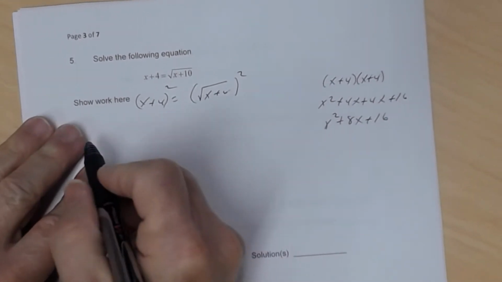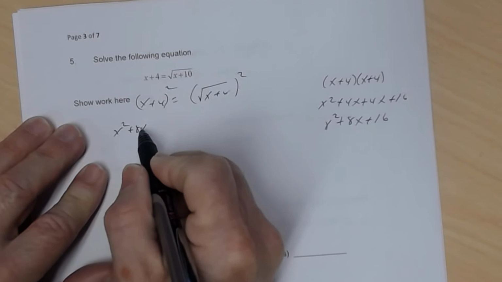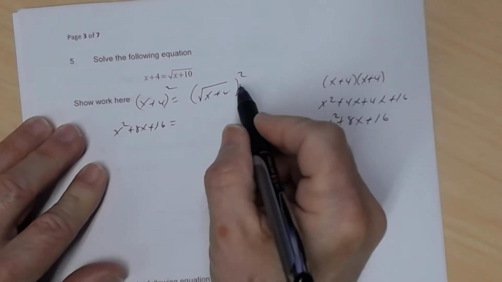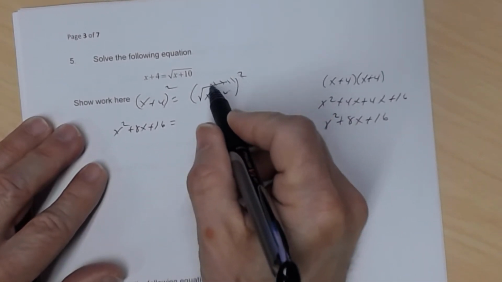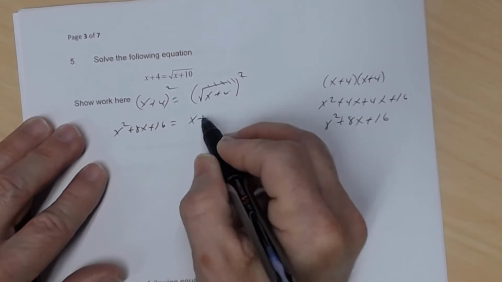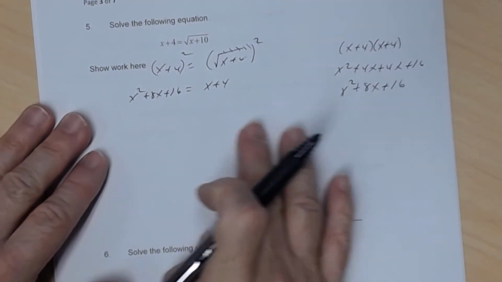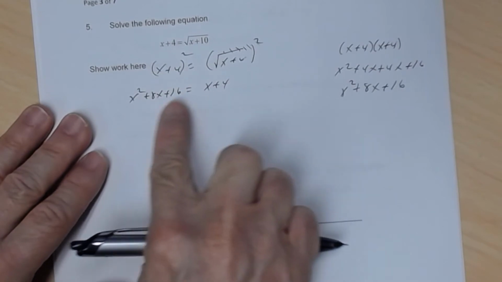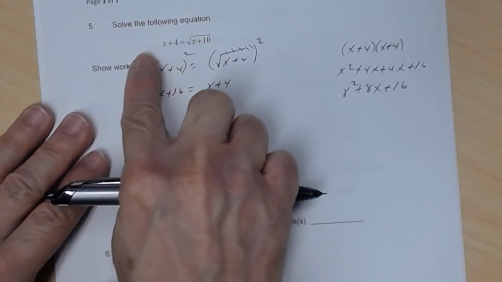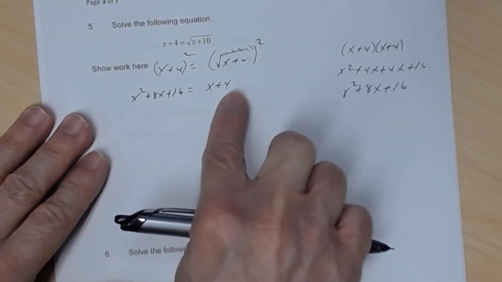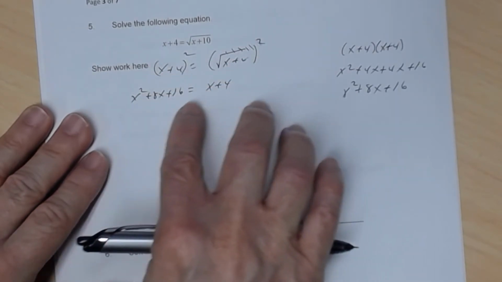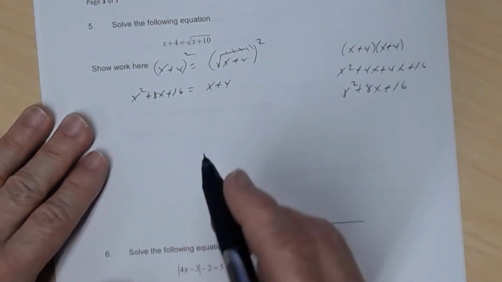So that goes here. And remember the square and the square root undo each other, and so you get x plus 4. Then bring all the terms to one side, because this is now a quadratic equation. I had a radical equation, and now I have a quadratic equation.